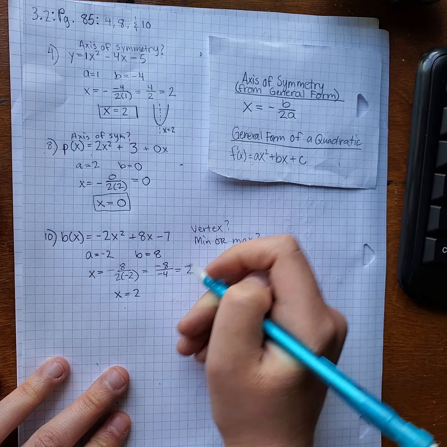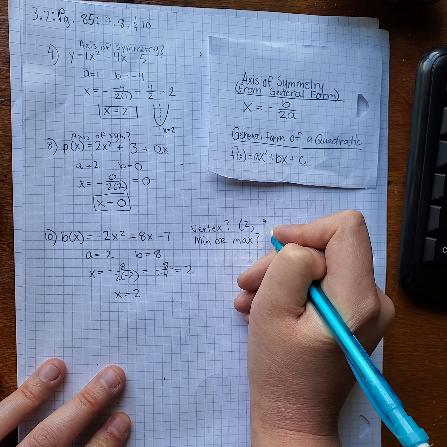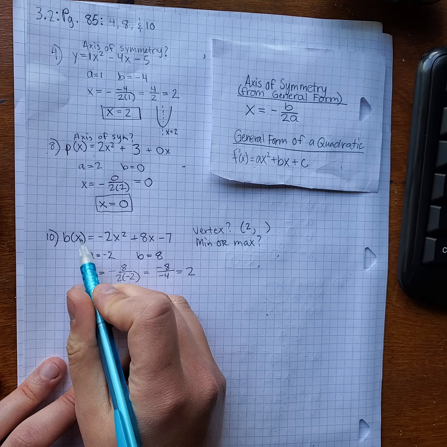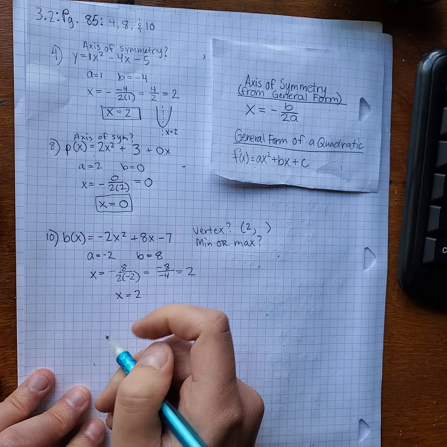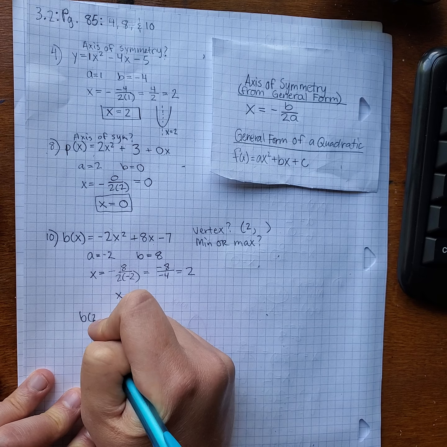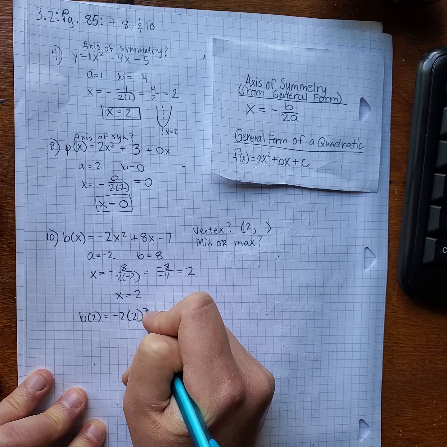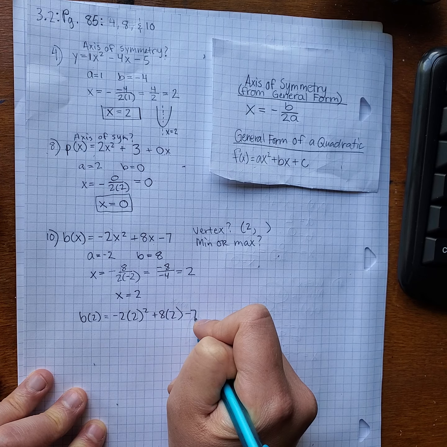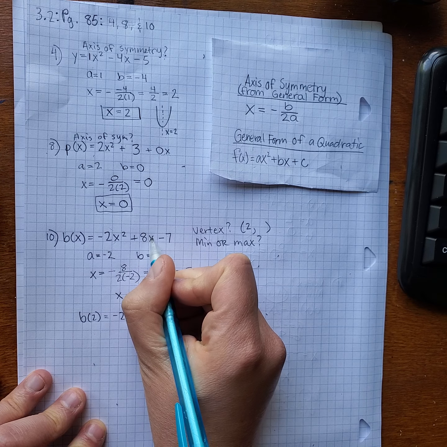So we have the x-coordinate of our vertex as 2, but now we still need the y-coordinate. So to find that, we can just plug 2 back in to our equation as x and solve for y. So b of 2 equals negative 2 times 2 squared plus 8 times 2 minus 7. So I just plugged in this 2 to all these x's here.